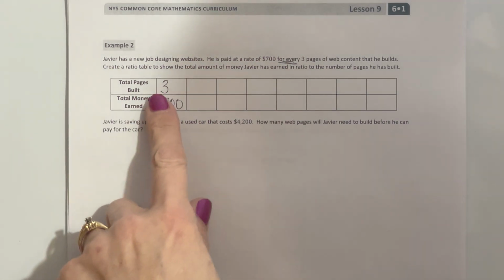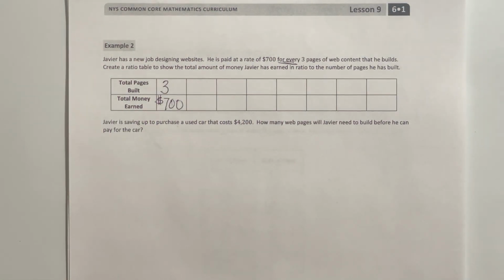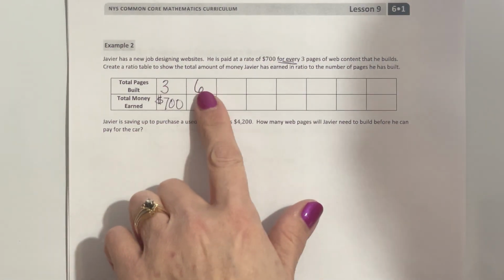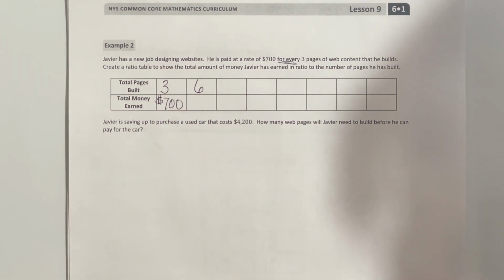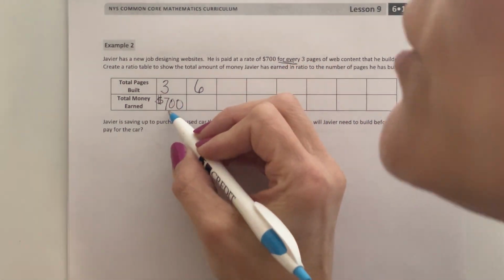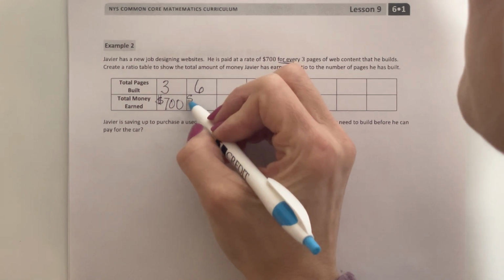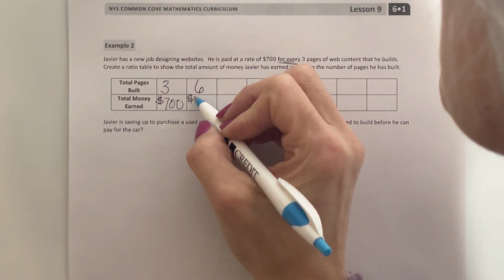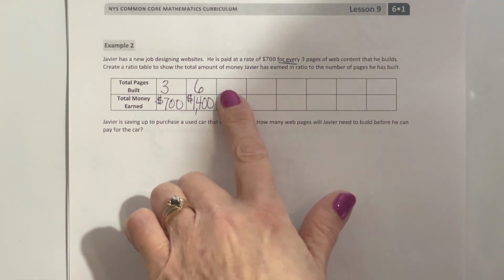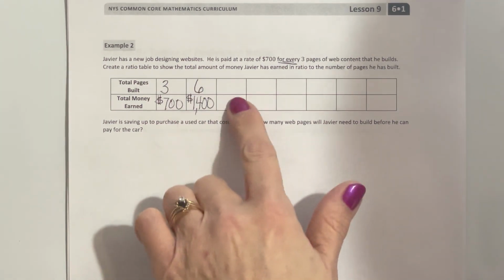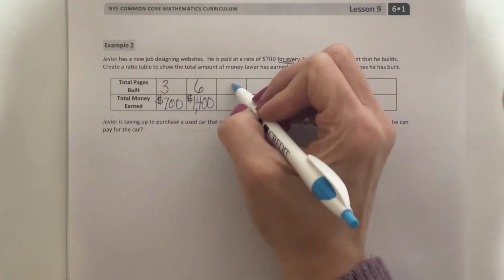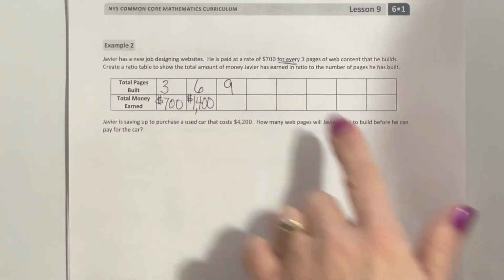So now, in order for him to earn his next unit of money, we would do 6 pages, 3, 6. So how much money then would he earn? Well, he would earn then another $700. So 700 plus 700, or 700 times 2, would be $1,400. So what would my next unit be when I'm counting up? So I'm counting 3, 6, so I'm counting by 3s. So 3, 6, so 9 would be the next number of pages.